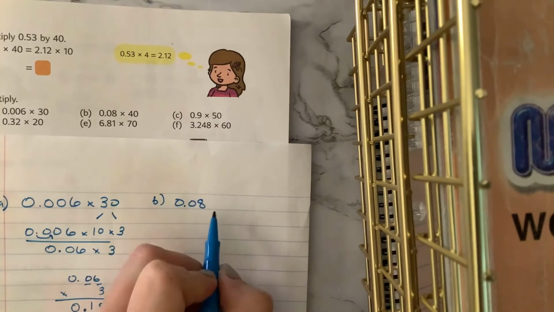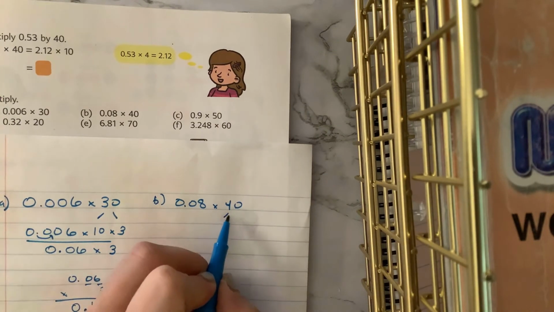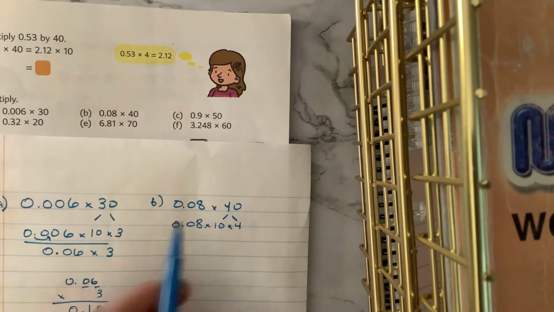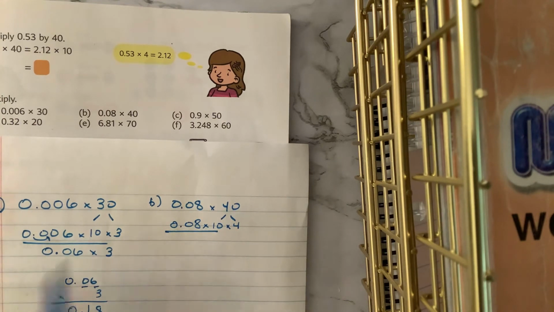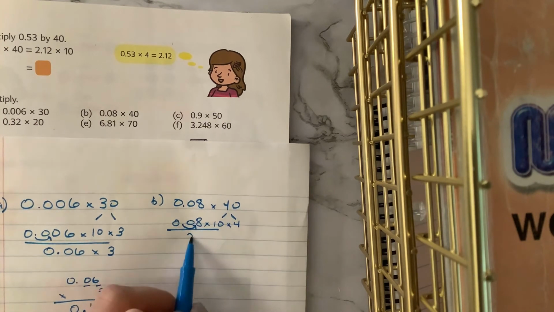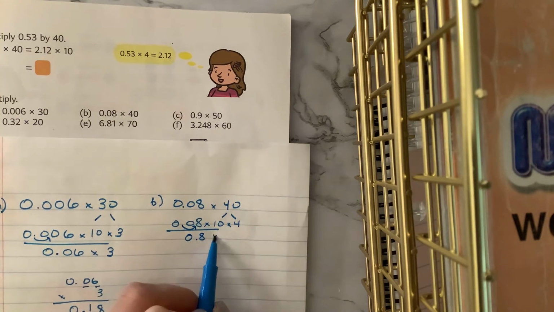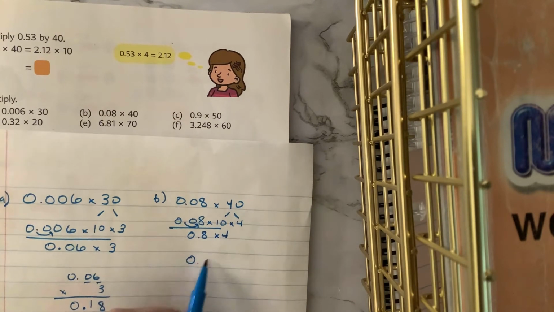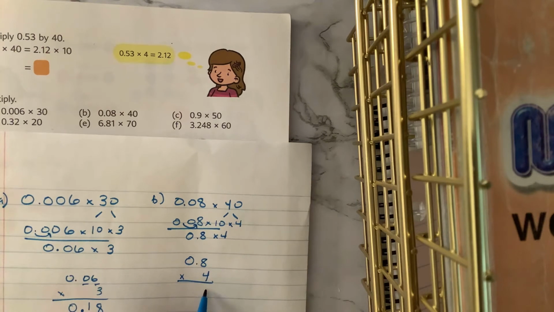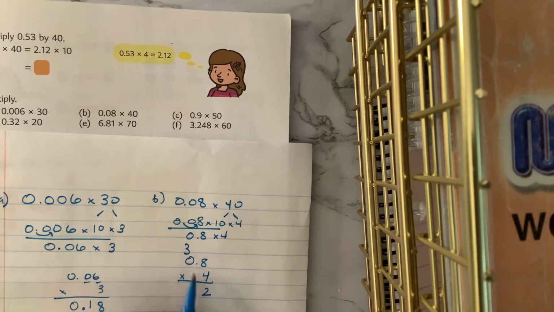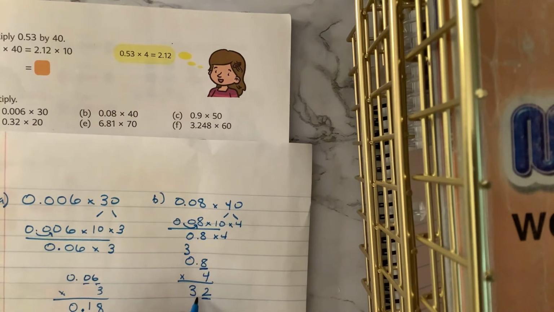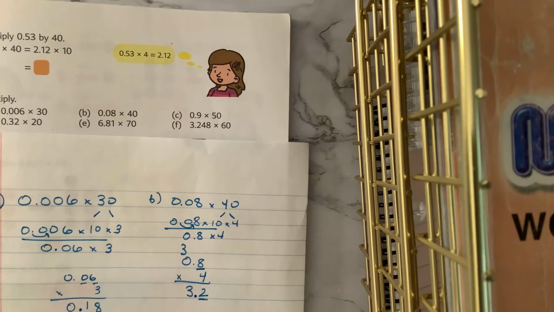8 hundredths times 40. So again, we want to break this apart into 10 times 4. And now we can do this first part, which means we're just moving that decimal point 1 to the right. 8 tenths times 4, okay? Now we do our multiplication. 4 times 8 is 32. Carry that 3. 4 times 0 is 0, plus 3 is 3. Look at our problem. I see 1 decimal place. So that's how many we need in our answer. So our answer is 3 and 2 tenths.